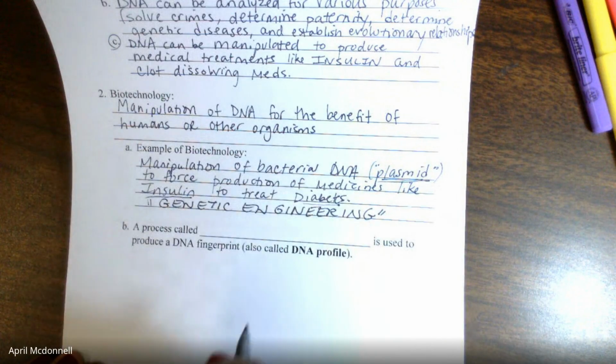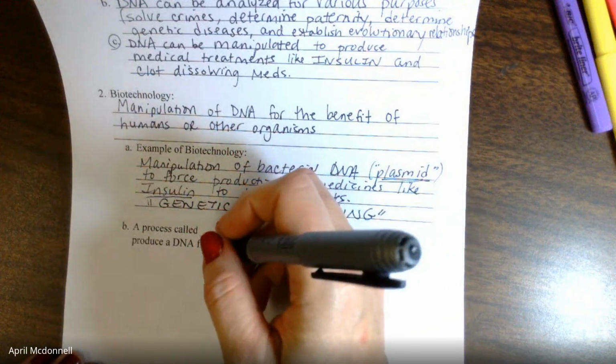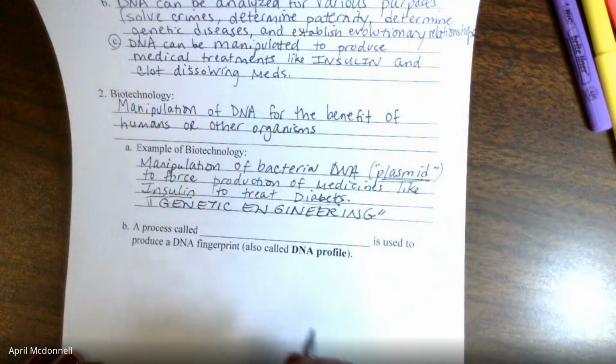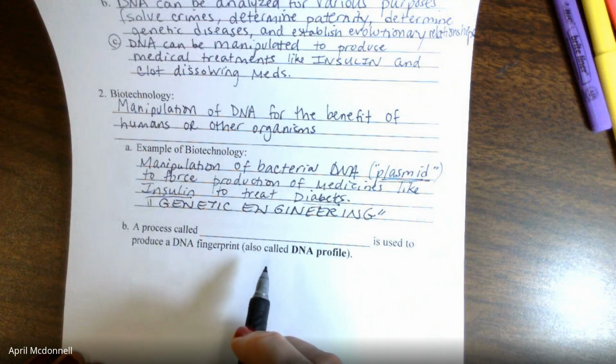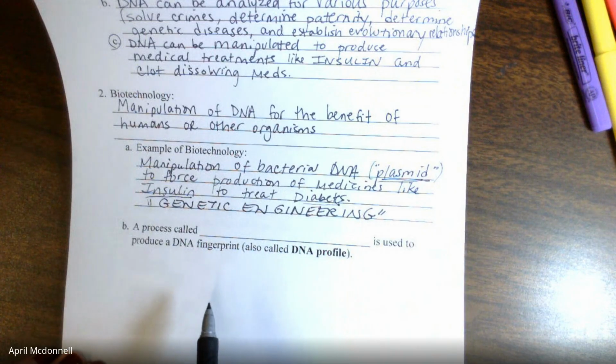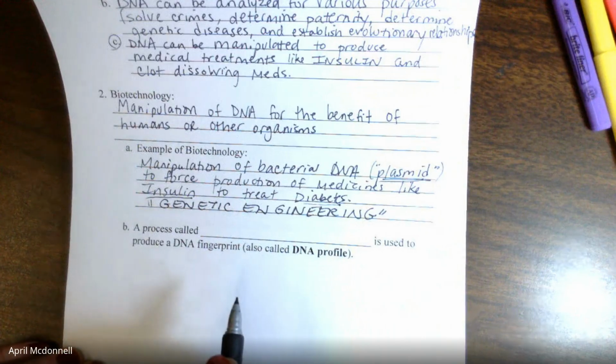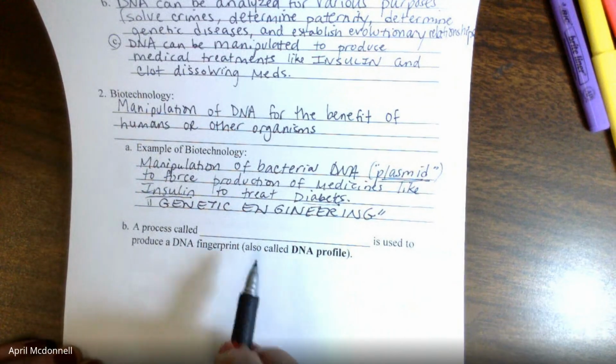There is a process called gel electrophoresis in which DNA is going to be broken up into separated fragments and produce a special pattern of DNA fragments called a DNA profile.